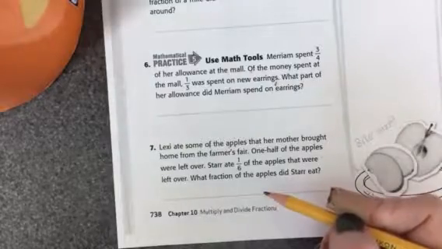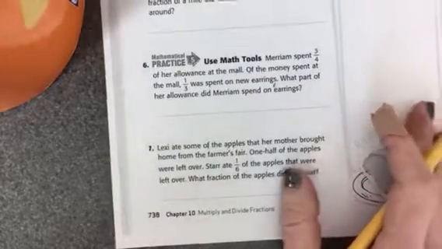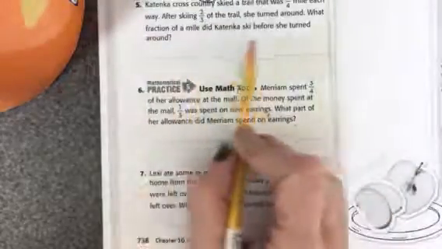All right, students, you're going to do the rest of the problems the same way. If you don't remember how to do it, write down the multiplication problem first, and then go back and watch this section again.